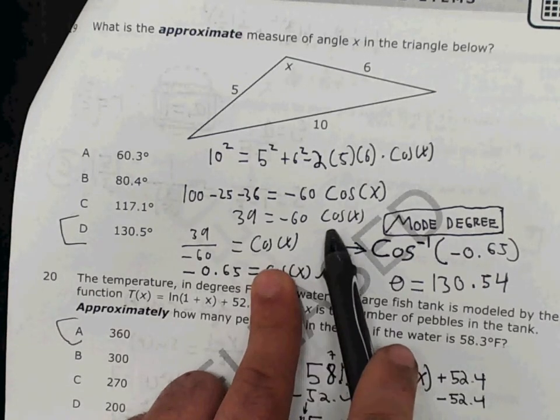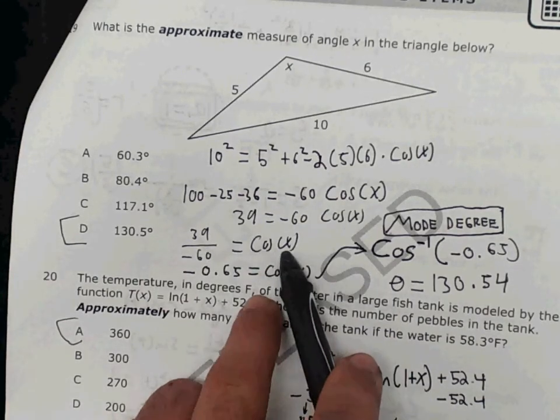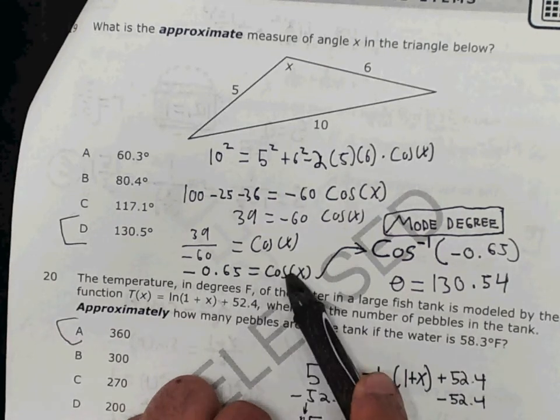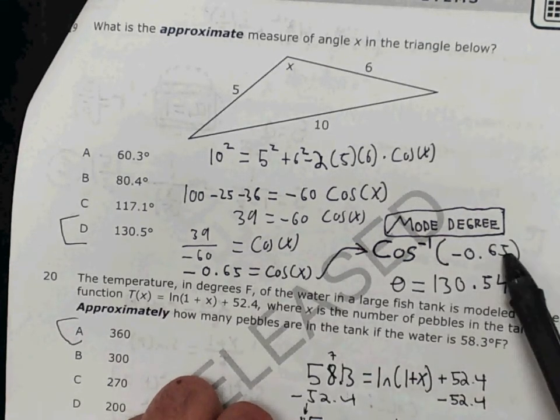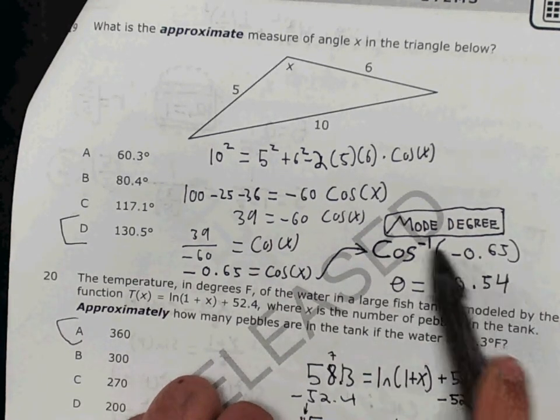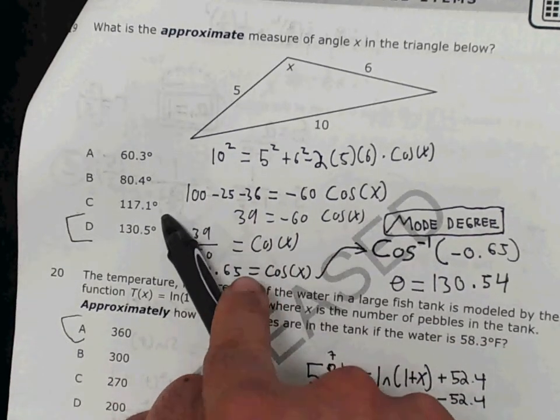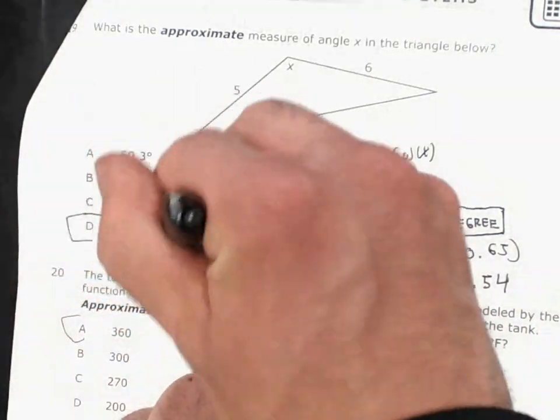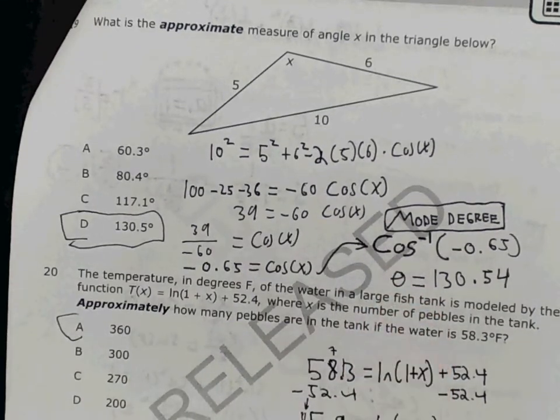You can always double check this in your calculator. 39 over negative 60 is equal to the cosine of x. So negative 0.65 is equal to the cosine of x. So the inverse cosine of negative 0.65 is going to be 130.54. The mode has to be degrees because our answer choice is in degrees, so we need to evaluate in degrees. So the answer is choice D. 130.5 is closest to our answer of 130.54, so we'll go with it.